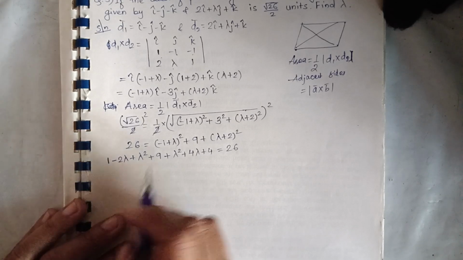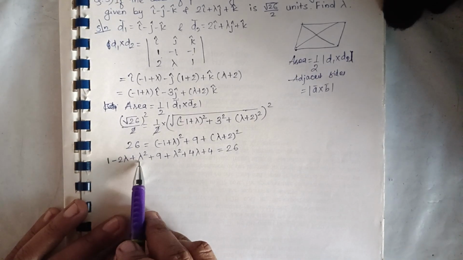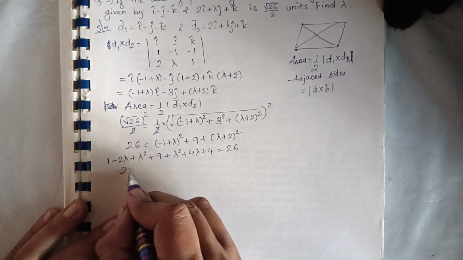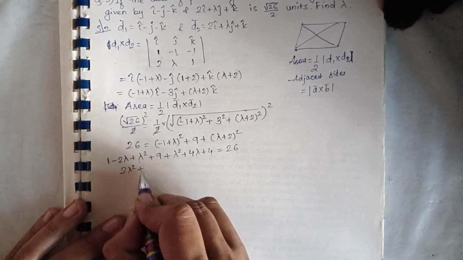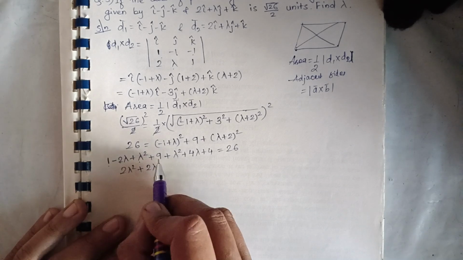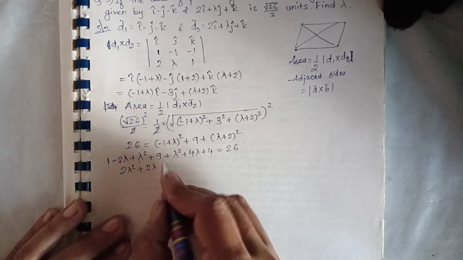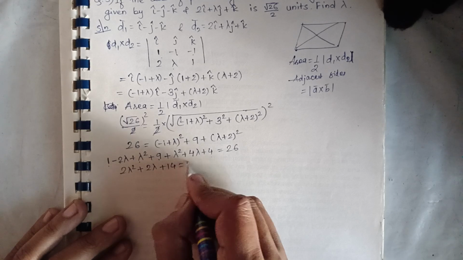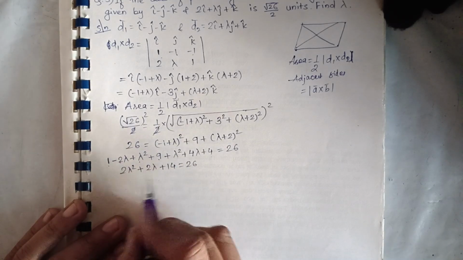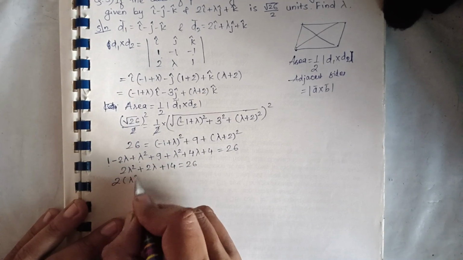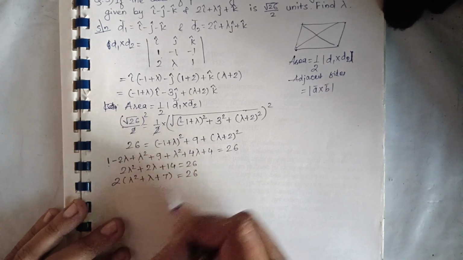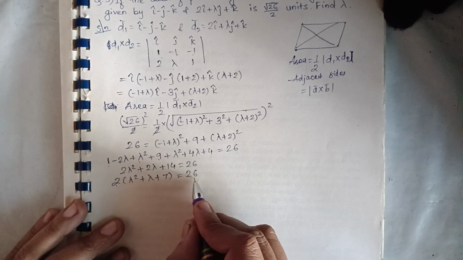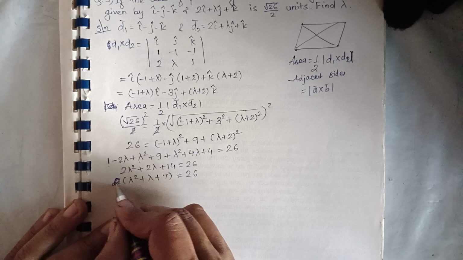Okay. So lambda square, 2 lambda square minus 2 lambda plus 4 lambda, plus 10 plus 4, 14. So we can take common 2 here. Okay, so this 2 gets divided here, so we will get 13.